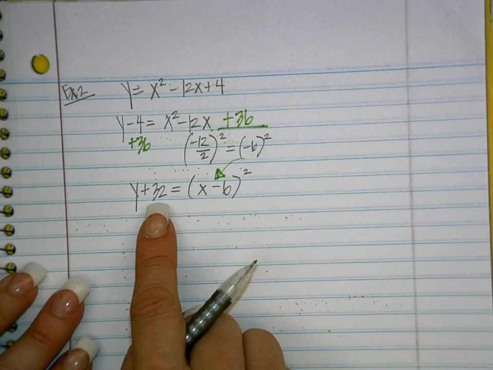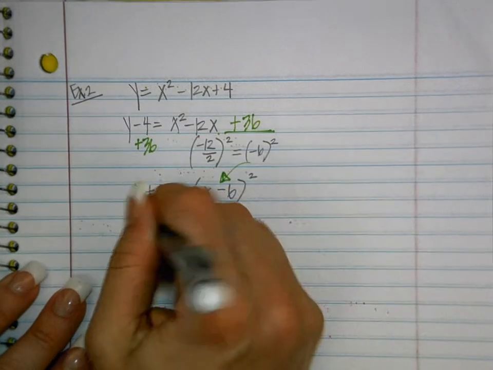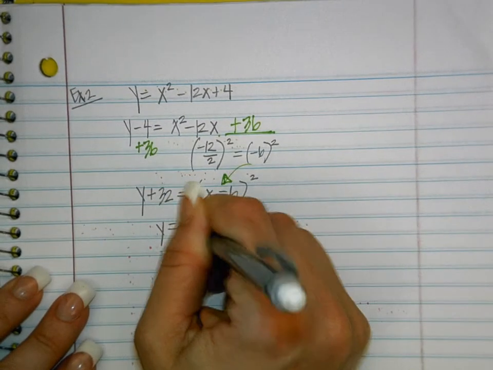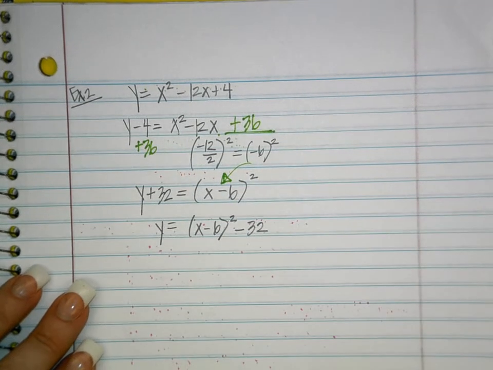Bring back your c value. Again, it goes at the end, does not get combined with what's inside the parentheses. So y equals x minus 6 squared minus 32. That's your answer.